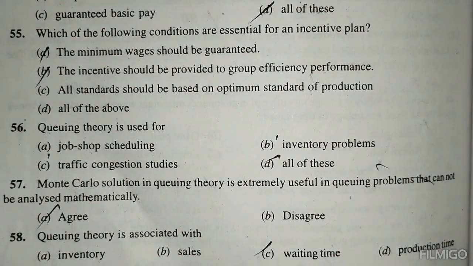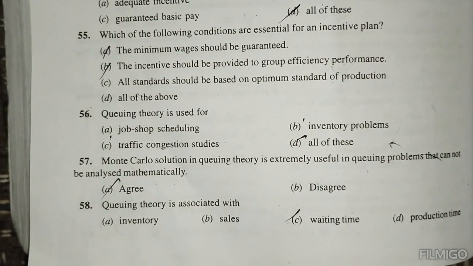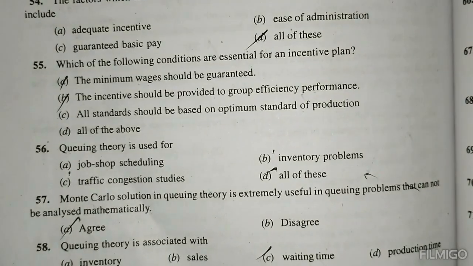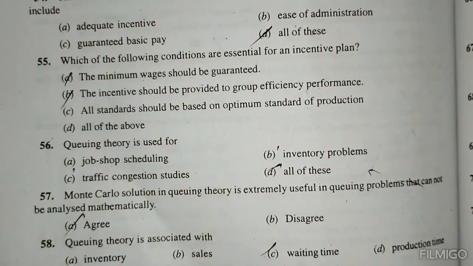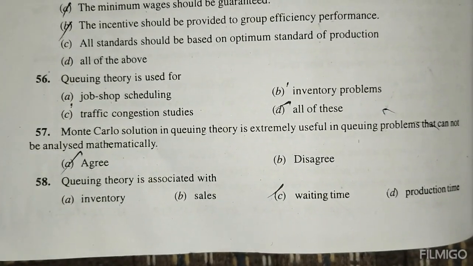Queuing theory is used for all of this. Monte Carlo solution in queuing theory is extremely useful. A queuing problem that can be analyzed mathematically: agree. Queuing theory is associated with waiting time.